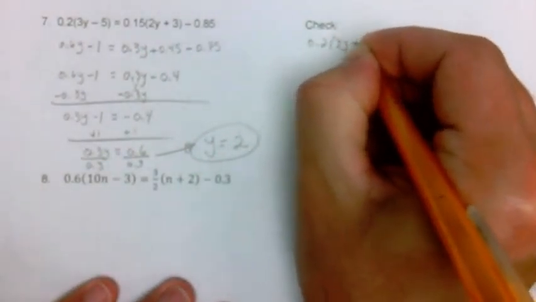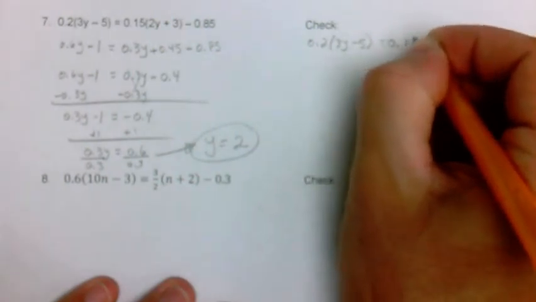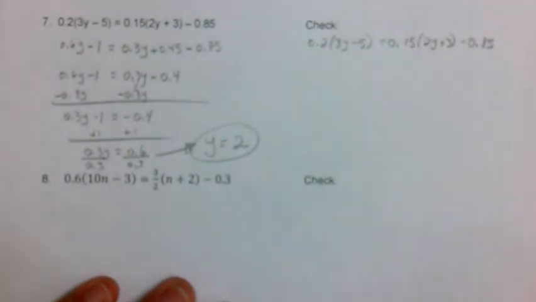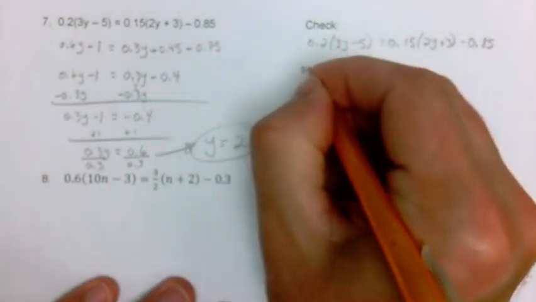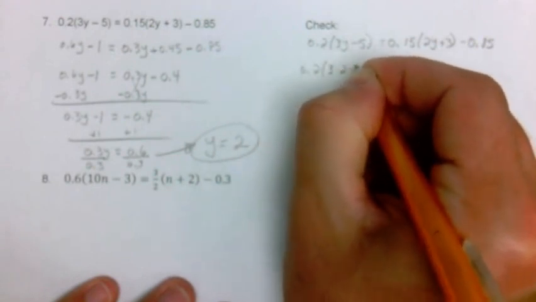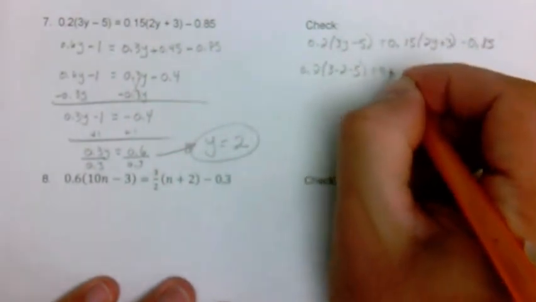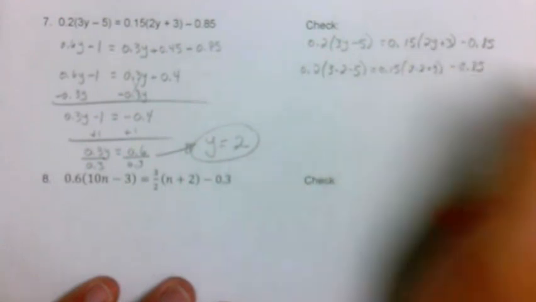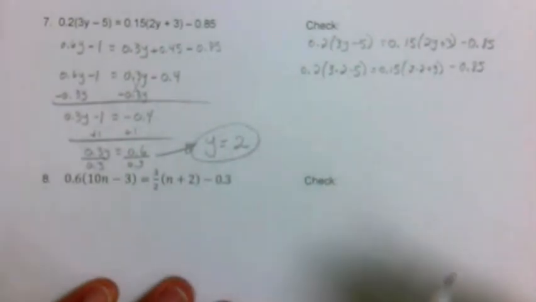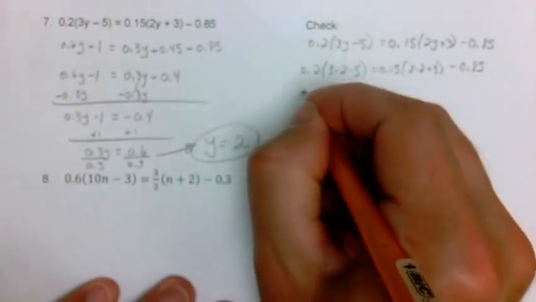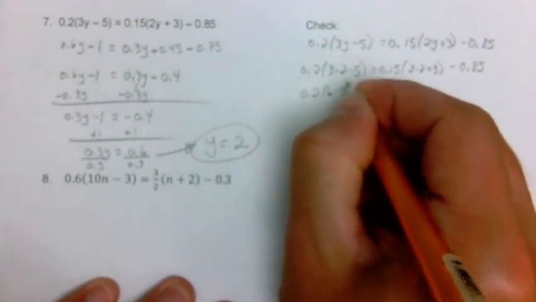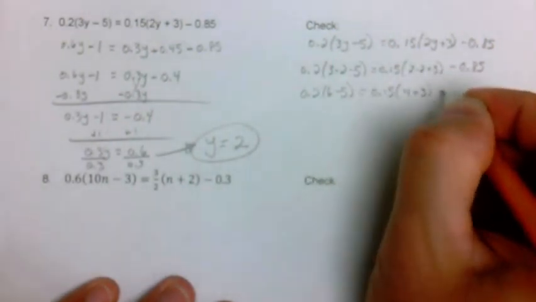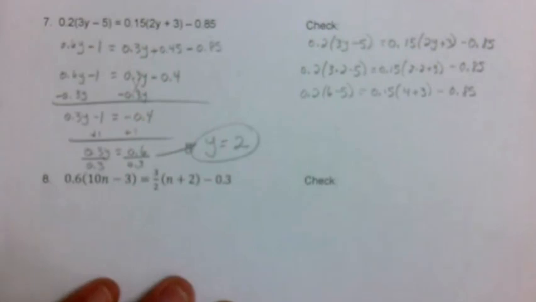2/10 times 3y minus 5 equals 15/100 times 2y plus 3 minus 85/100. Y is 2. 2/10 times 3 times 2 minus 5 equals 15 hundredths times 2 times 2 plus 3 minus 85 hundredths. All right, in the parentheses now, 3 times 2 rather is 6, so 2 tenths times 6 minus 5 equals 15 hundredths times 2 times 2 is 4 plus 3 minus 85 hundredths.